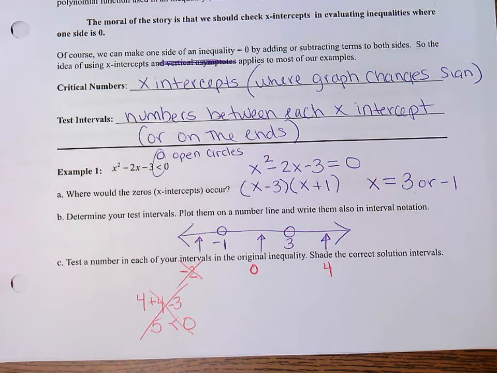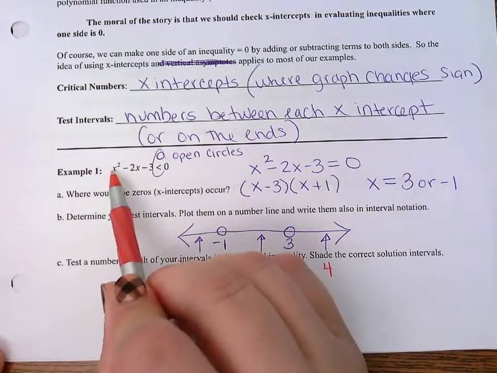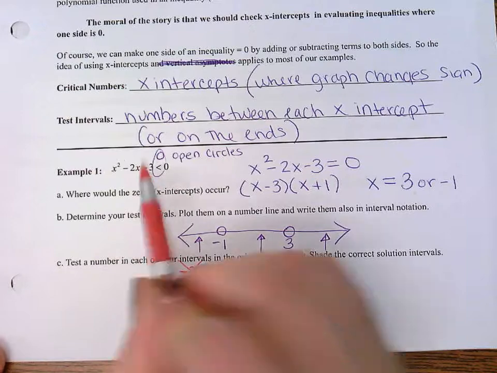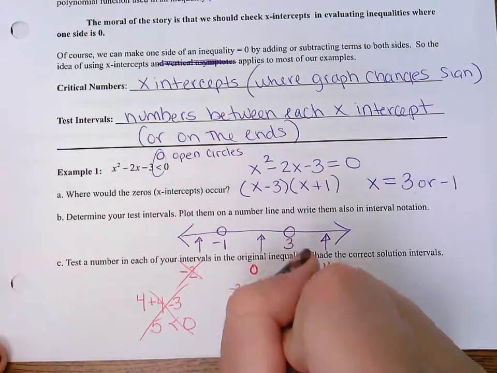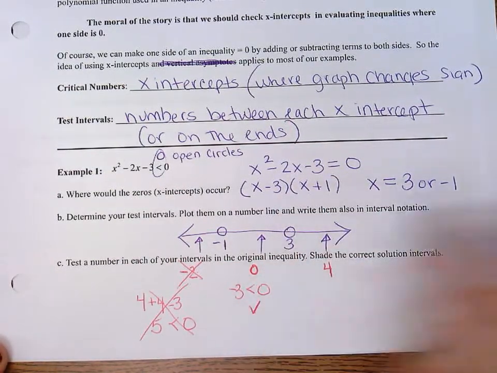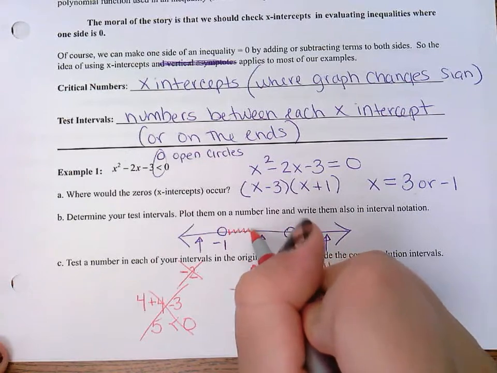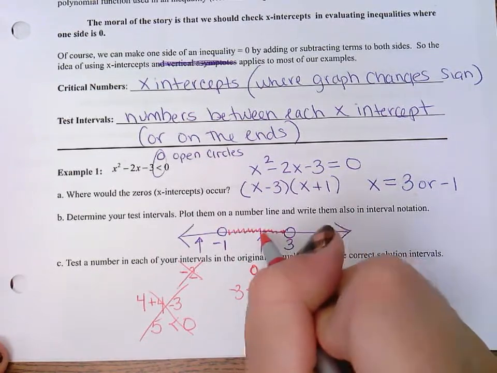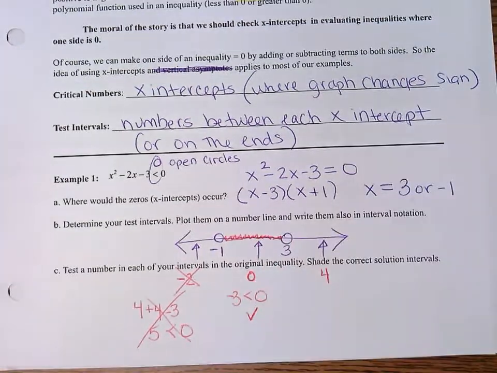When I plug in 0, I'd get 0, 0, negative 3 is less than 0. And you can see that that's true. So this test interval passed. So I want solutions that are in that interval. And then I should test the last interval.